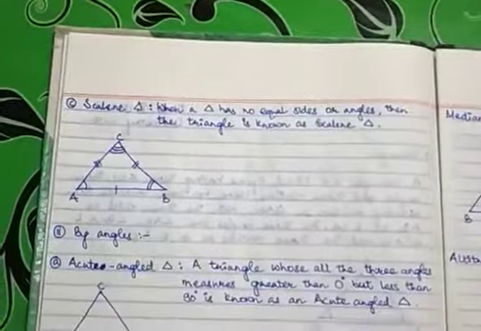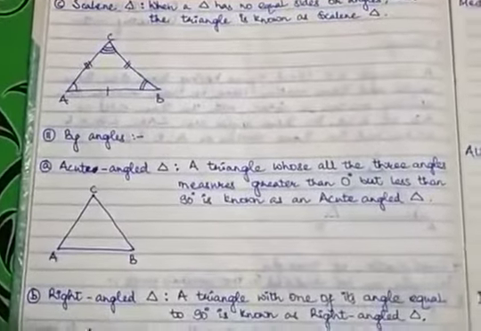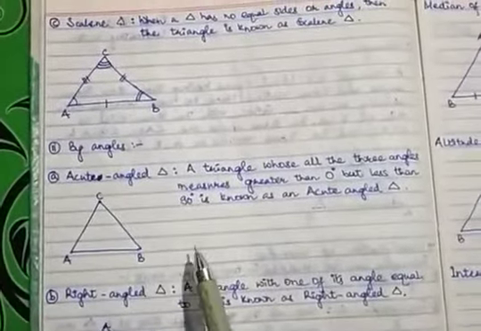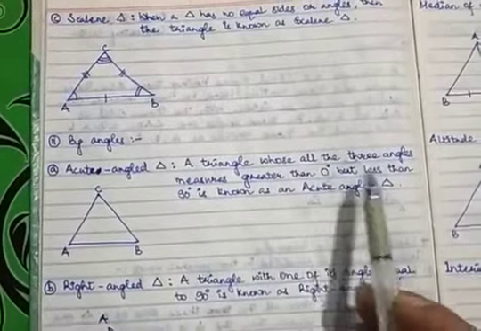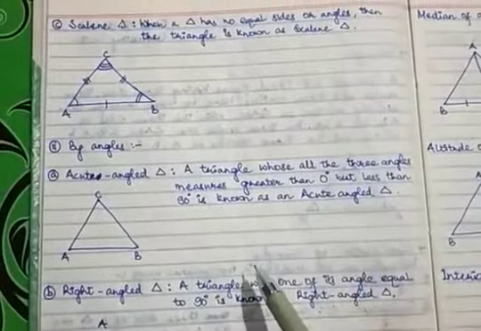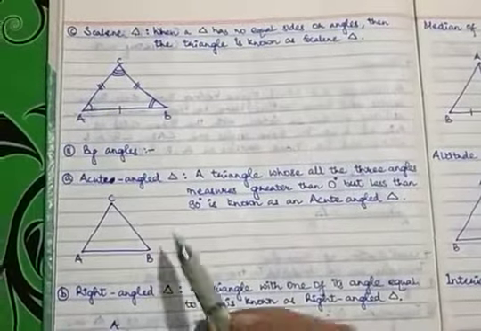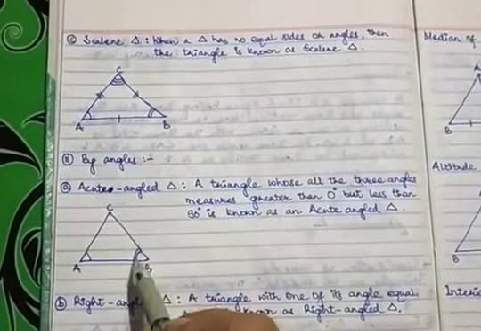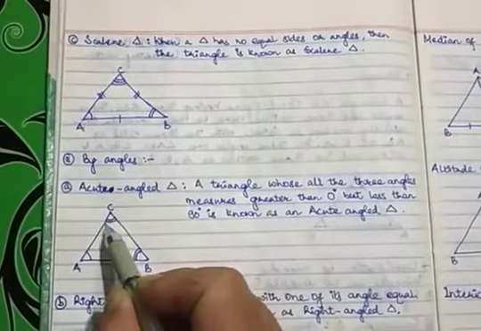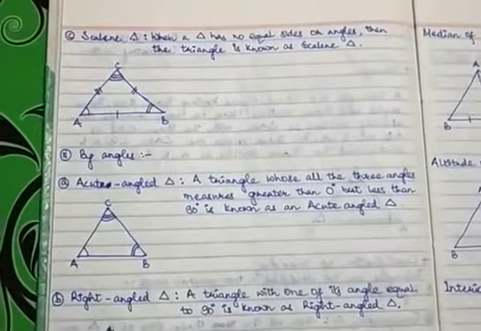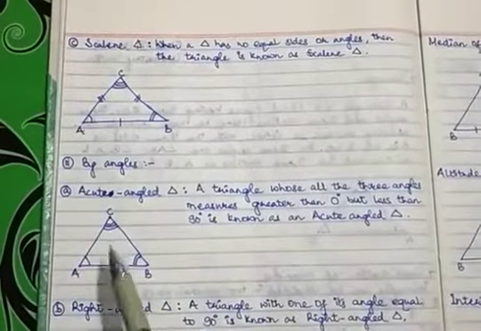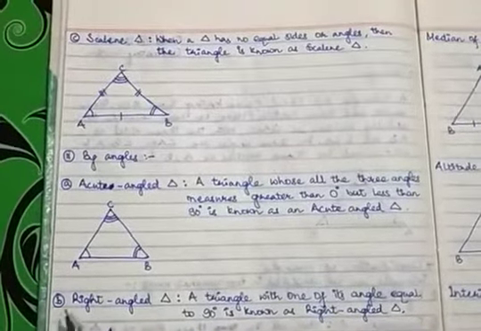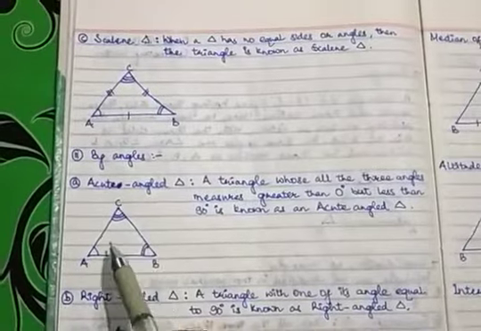Now after that comes the classification by angles. For an acute angled triangle, a triangle whose three angles all measure greater than 0 degrees but less than 90 degrees is known as an acute angle triangle. Here what you can say is all three angles are less than 90 degrees but greater than 0 degrees. Since we don't know whether they are equal or not, that is what I have marked with 1, 2 and 3 arcs. But what I know is all three angles are less than 90 degrees but greater than 0 degrees.